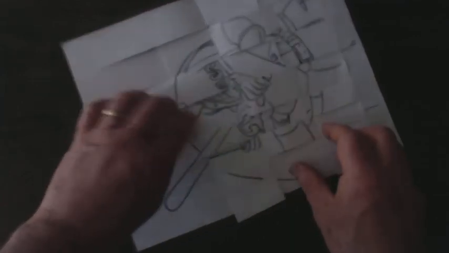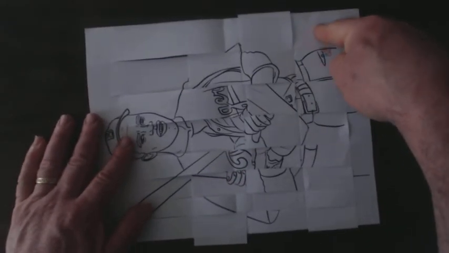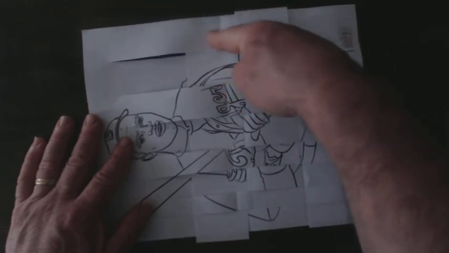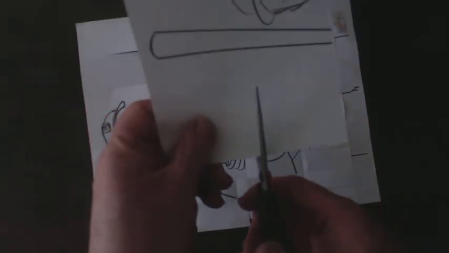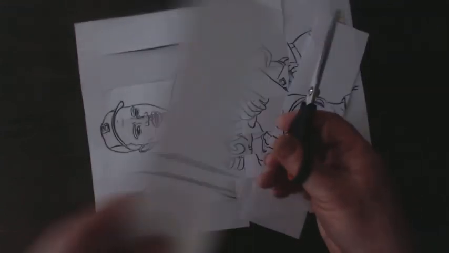I slide that down, and notice as I get a couple of them in place, the end of the tab goes under, this one goes over, this one goes under, yep, the next one will go over. Well, let's check it and see. We'll put that in and see how it goes. I am just about done with this weaving.